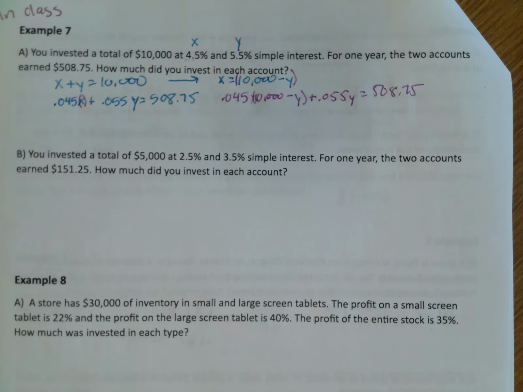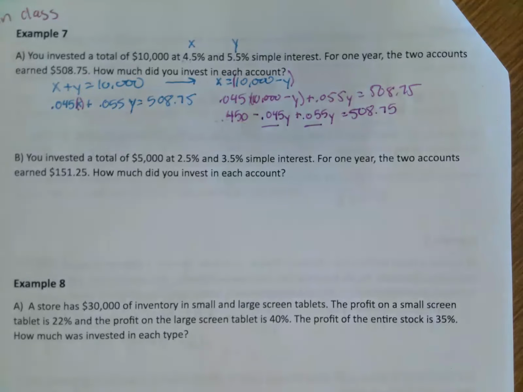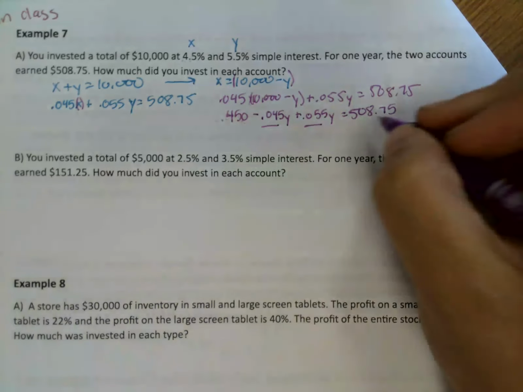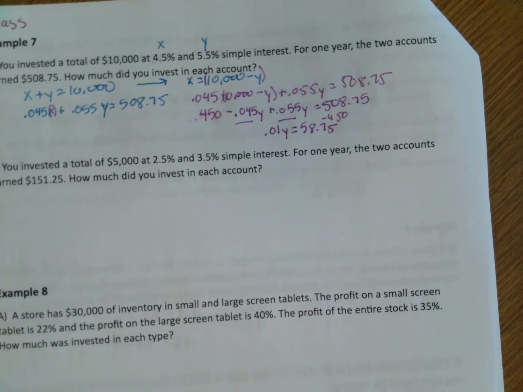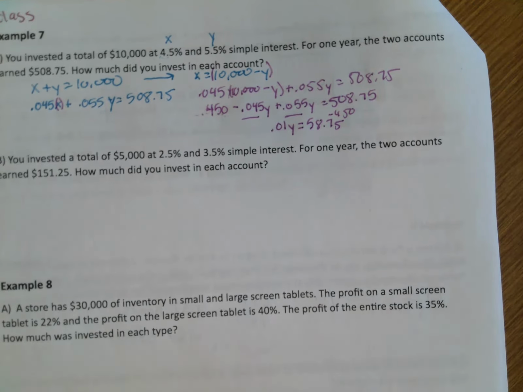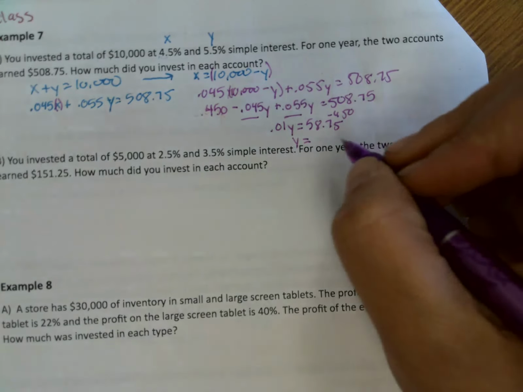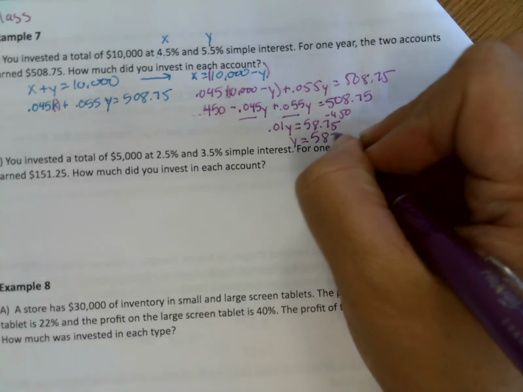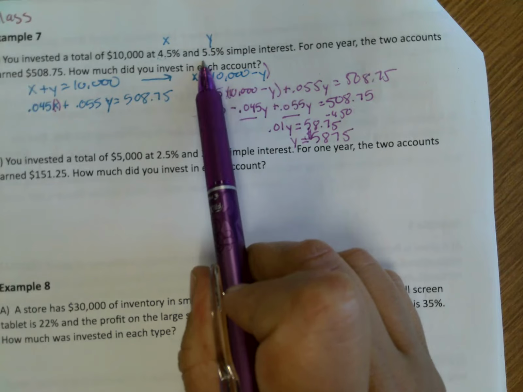So distribute and combine our like terms. So these are both y's. At the same time, this is a positive 450. I'm also going to subtract 450 from both sides. And then we divide by the 0.01. And we get that y is equal to $5,875. So that is at the 5.5 rate.